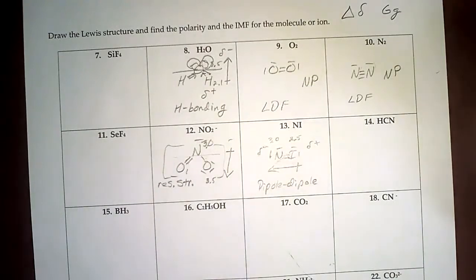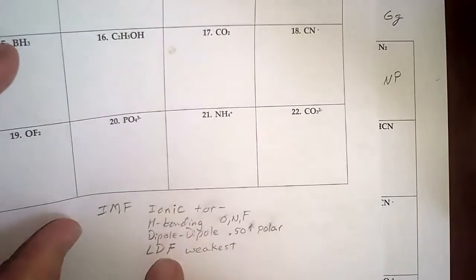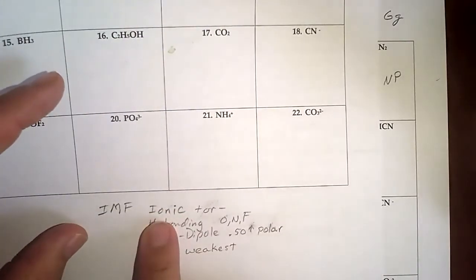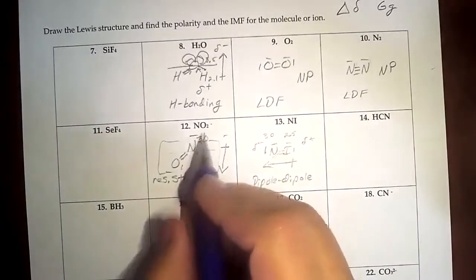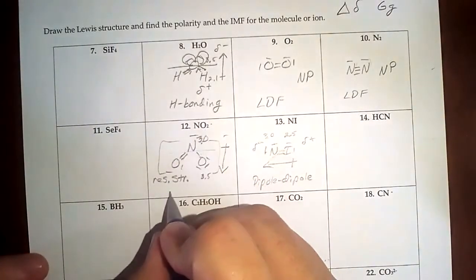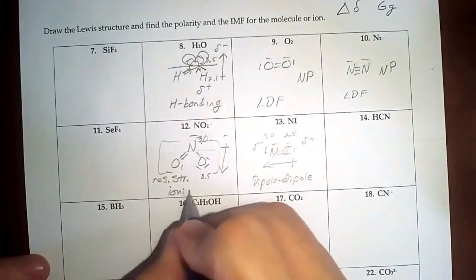However, here is the classic mistake that I make. I go, oh, polar, and I put dipole-dipole. No, let's be careful and let's run through this. Strongest to weakest. Is it ionic? Is the overall formula plus or minus? Yes, it is. So the strongest intermolecular force this is going to have is ionic bonding.